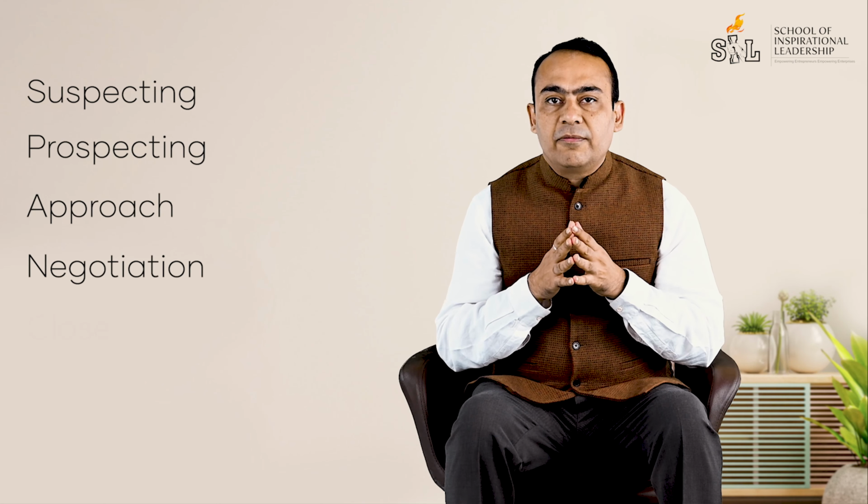There are 6 stages. First, note down what these 6 stages are. Number 1, it's called suspecting. Second is called prospecting. Third is called approach. Fourth is called negotiation. Fifth one is close. And last but not the least, the 6th one is called order. Let's understand each one of them separately.